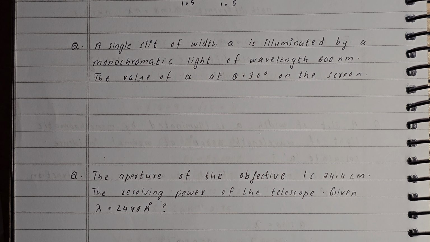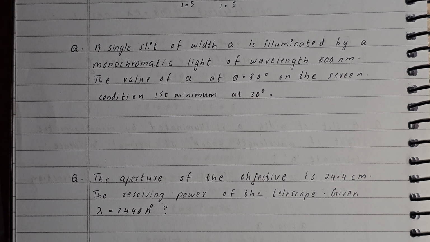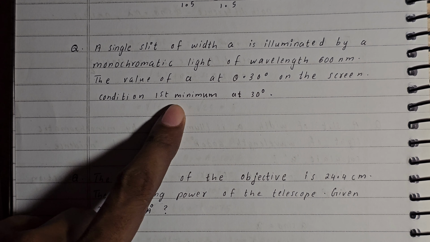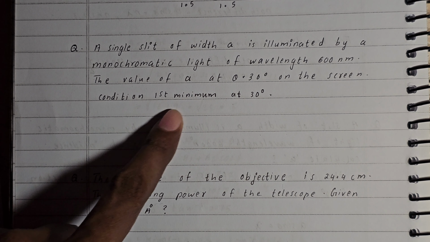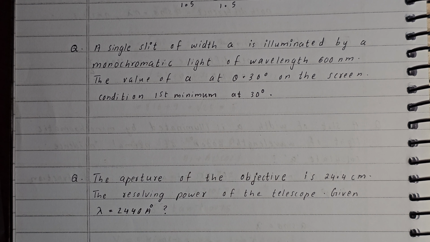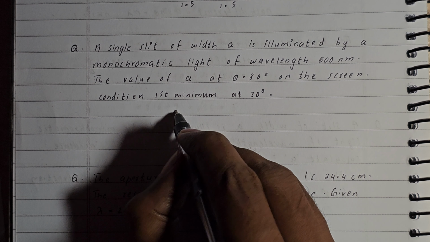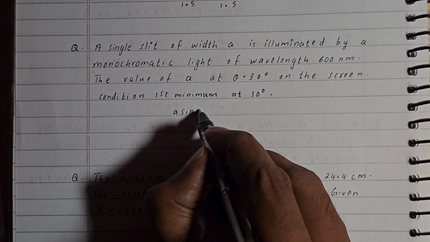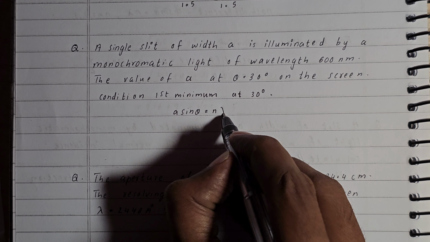So the equation for minimum is a sin theta is equal to n lambda.